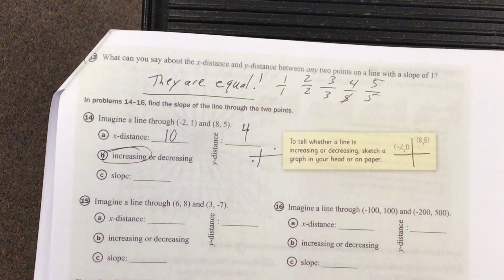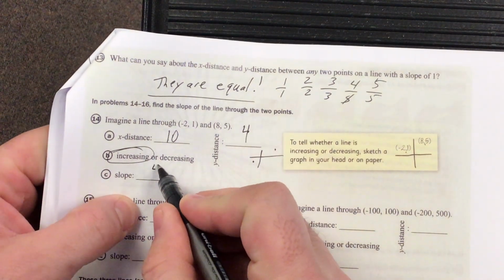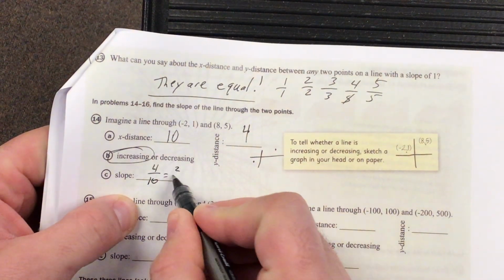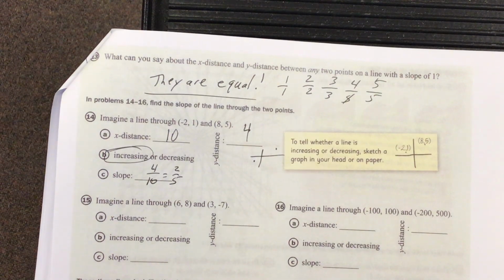What's their slope? 4 over 10. Rise over run. Y over x. And then we should get used to always reducing. So it'll be 2 over 5? 2 over 5 is what I'd be looking for.